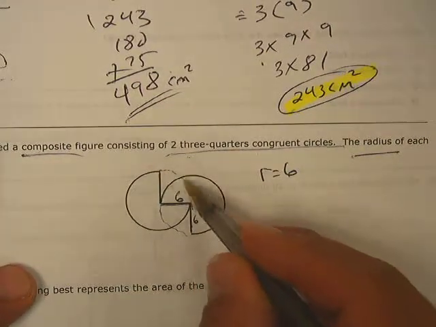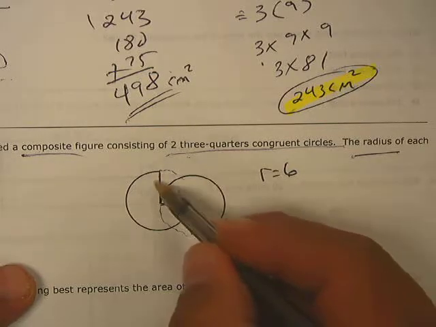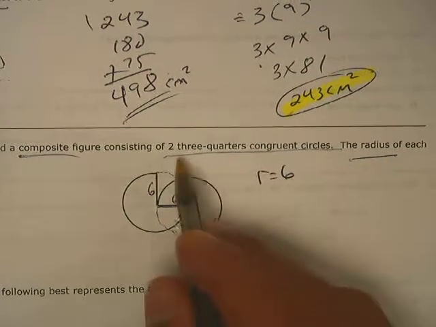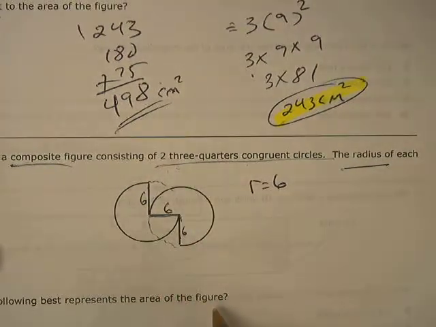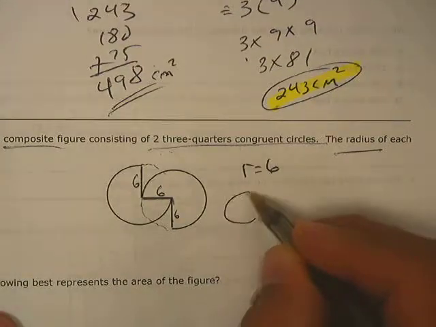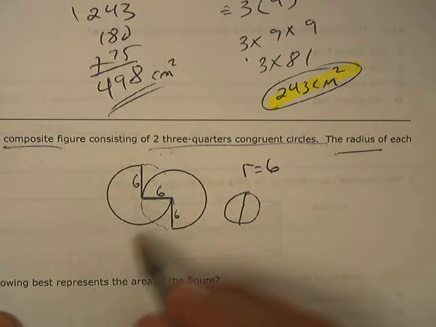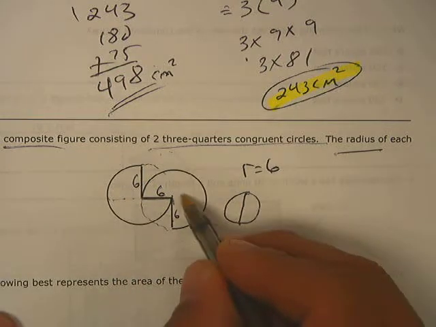Well, it's the same thing here. That's from the center to the outside. That's 6. Here again, same thing. If I had this whole circle, it'd be like that, but I don't have the whole circle, but that's 6. And so now I think about it, I have 2 3/4 circles.